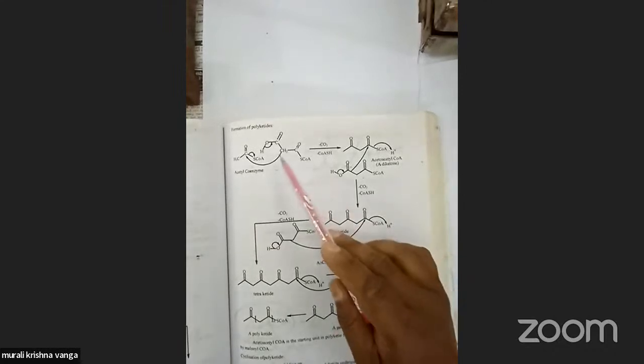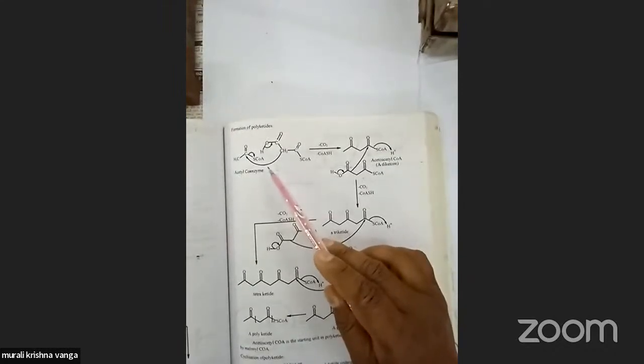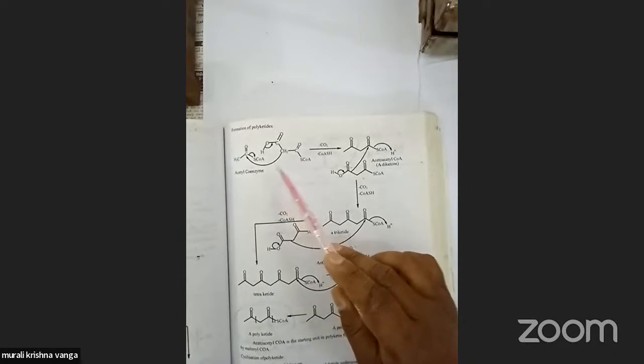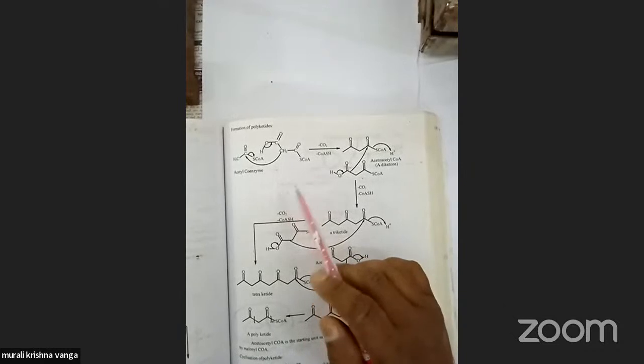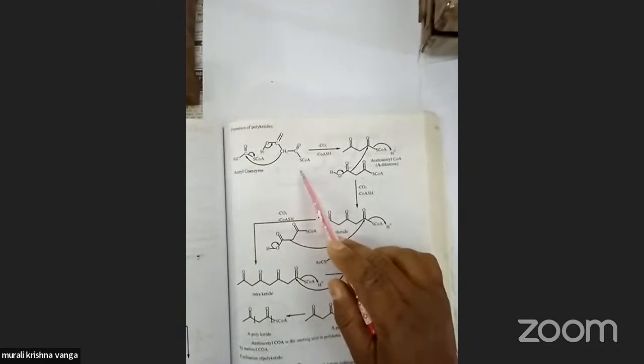Now the formation of polyketides. When acetyl coenzyme A reacts with malonyl coenzyme A, it undergoes loss of carbon dioxide.